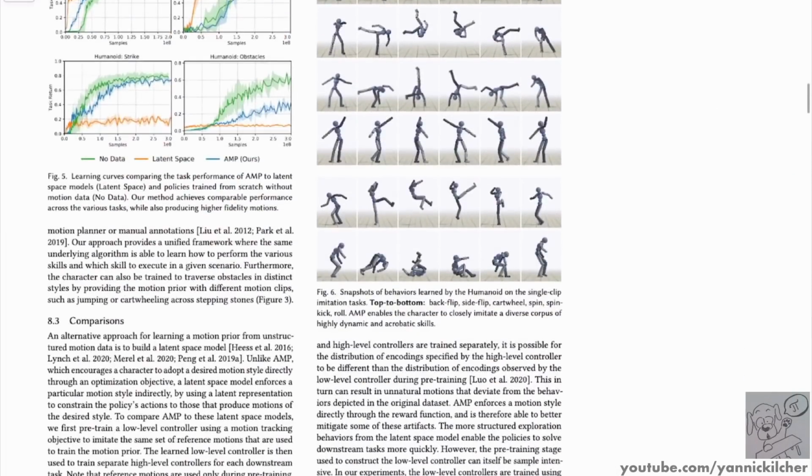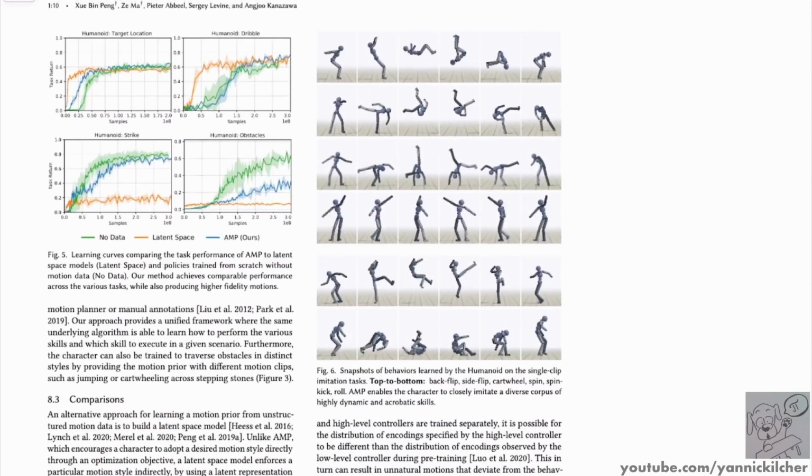My opinion is it's very cool, and it's a good way of bringing demonstrations into the picture without manually tracking the demonstrations or copying exactly.